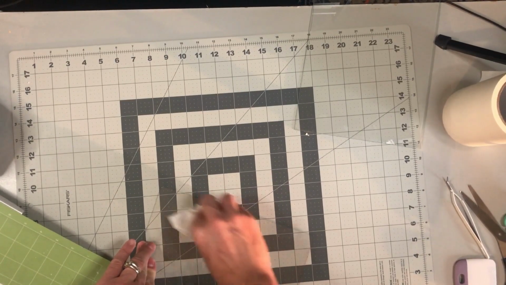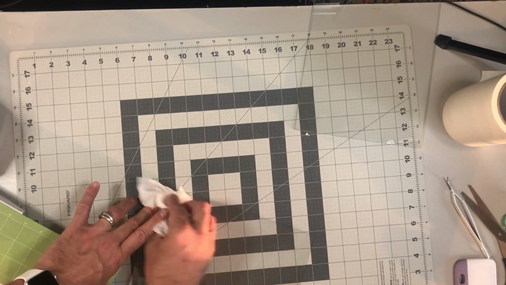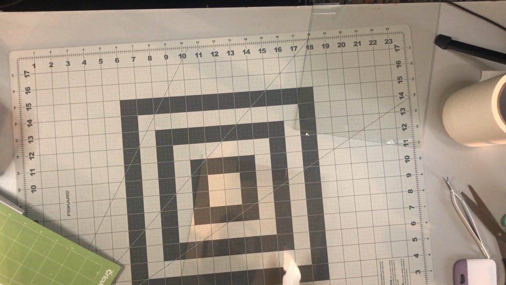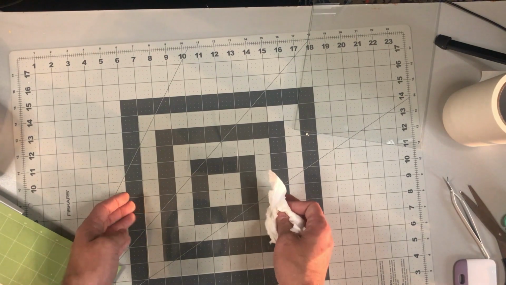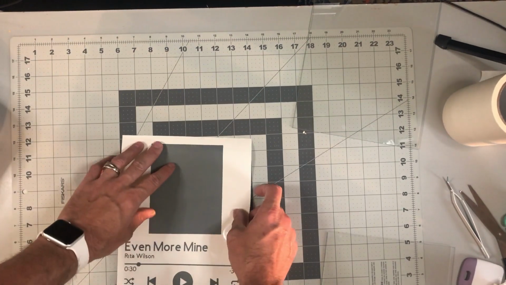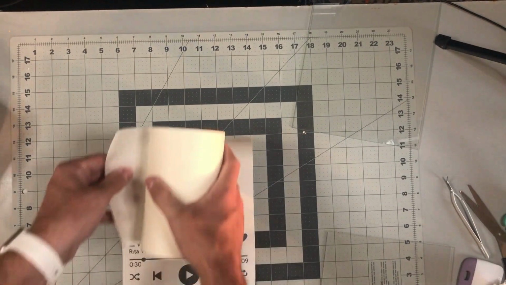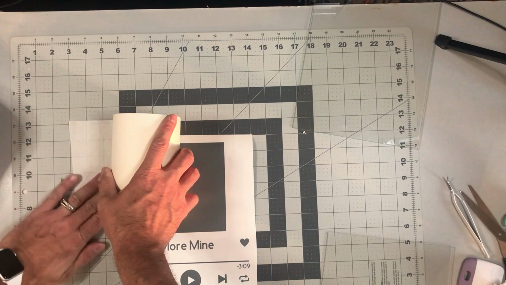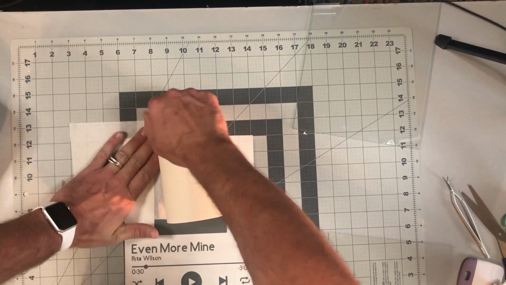You're going to want to clean your glass with a little bit of the rubbing alcohol to make sure that the oils from your skin aren't on there when you go to transfer the vinyl. There we go. Okay, let's apply our transfer tape to our vinyl image. Just make sure to get all of the air bubbles out by slowly rubbing back and forth.